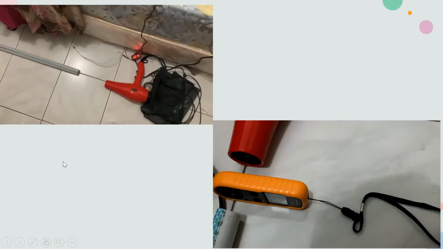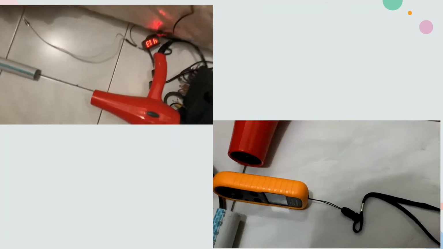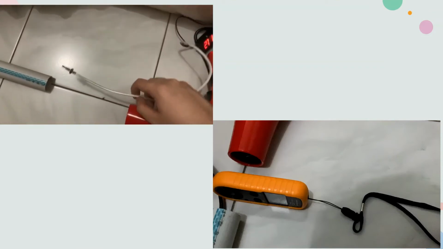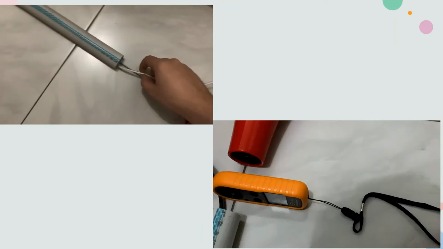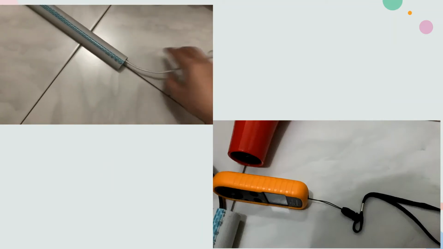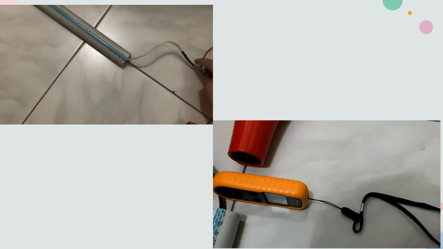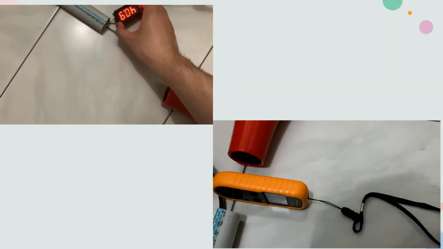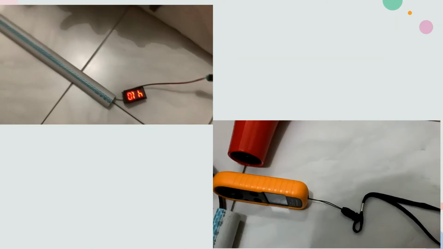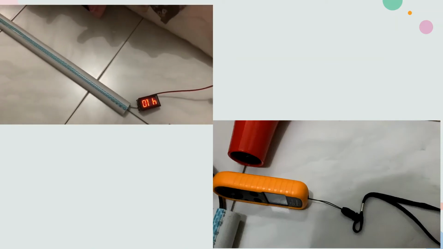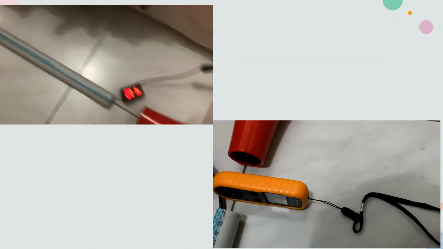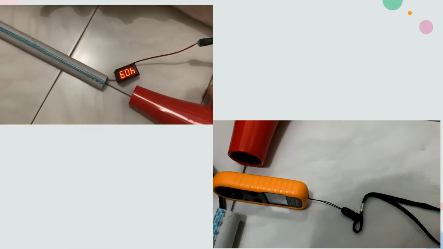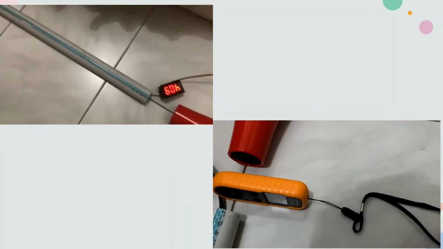Okay, to do the experiment, firstly we take our thermocouple in here, which will read the surface temperature, and we put it inside the PVC pipe. Okay, more or less so. And now after that, we will turn on our blower, which will be pushing the air inside the PVC pipe.